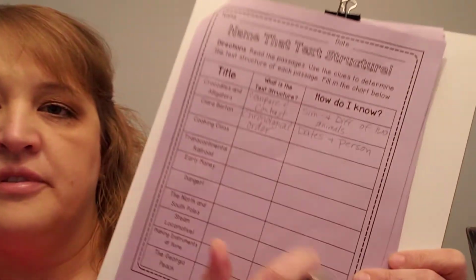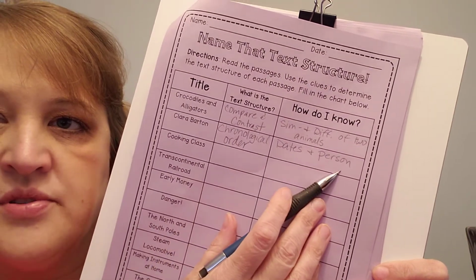So Clara Barton is chronological order. Okay, remember chrono and then logical order. And how do I know that? It has dates and a person. Okay, so we're talking about their life. So I just put dates and a person.